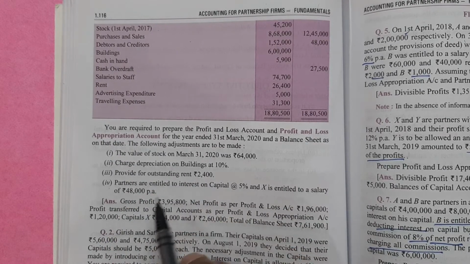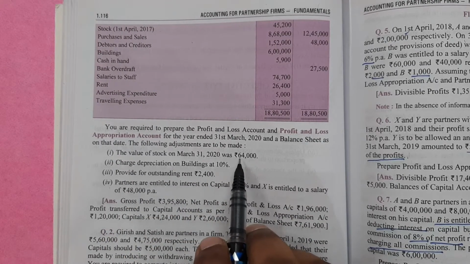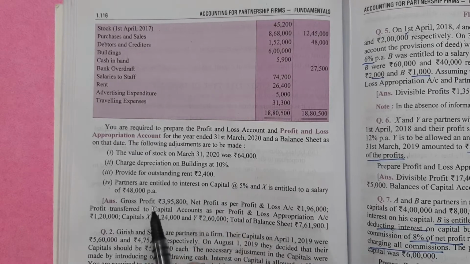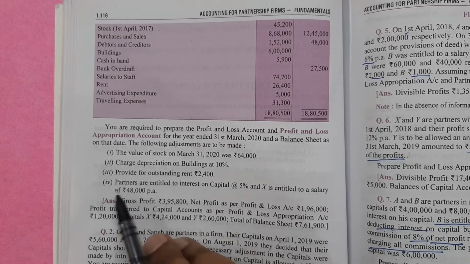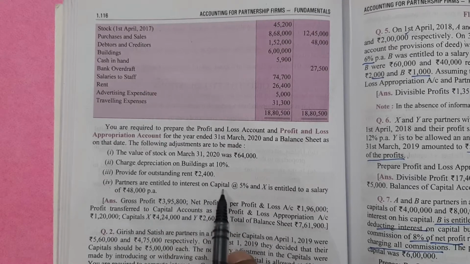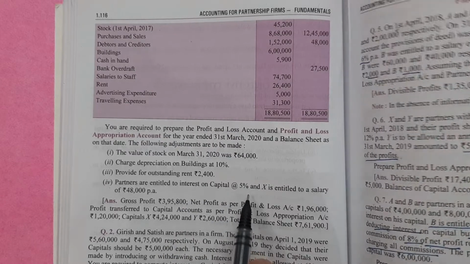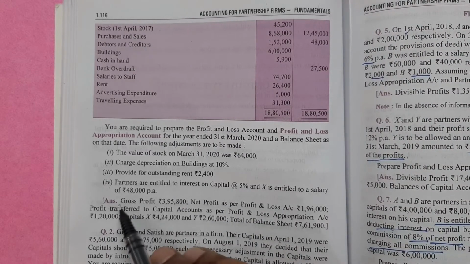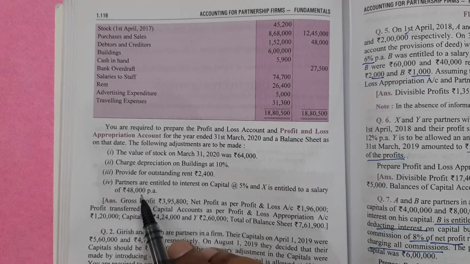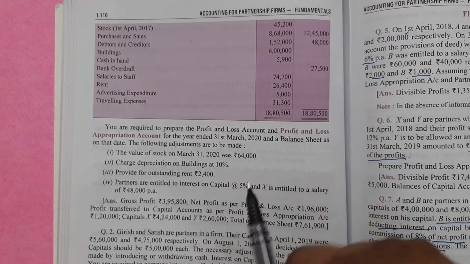Now there are certain other things also given. The value of closing stock is given, depreciation that you are supposed to calculate, outstanding rent has been given, partners are entitled to interest on capital at the rate of 5% per annum, and X is entitled to a salary of 48,000 per annum. Now how are you going to solve this question?